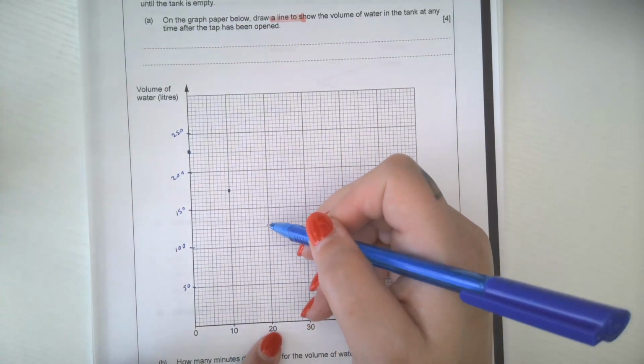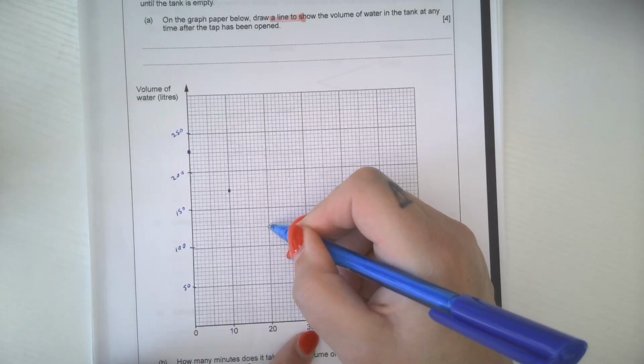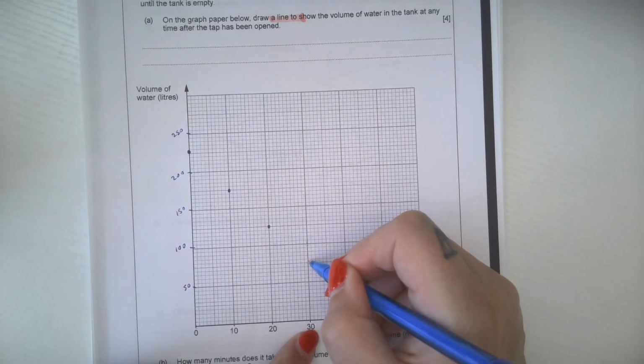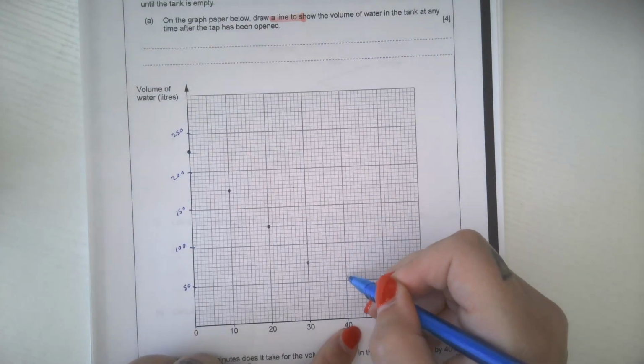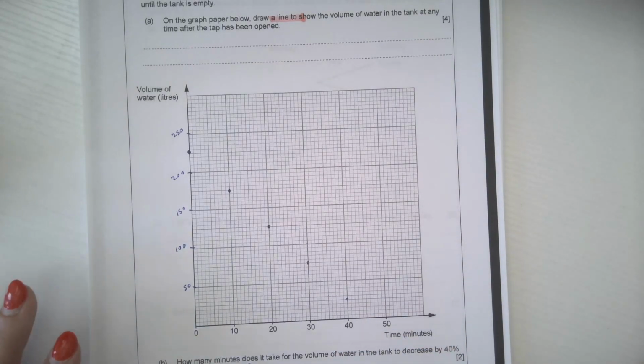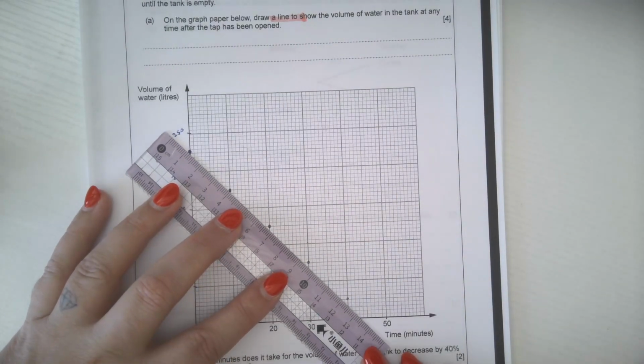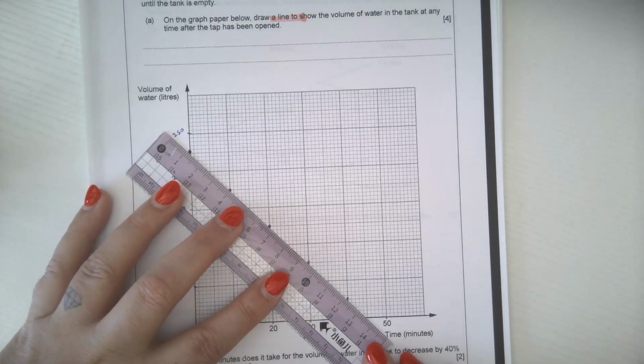And then for the next 10 minutes, if we go down another 50, we'd go to here. And then for the next 10 minutes, we'd be here, and then the next 10 minutes here, and so on. So we're going to take our ruler. Obviously you'd be doing this in pencil, guys. I'm going to do pen just so you can see nice and clearly what I'm doing here.